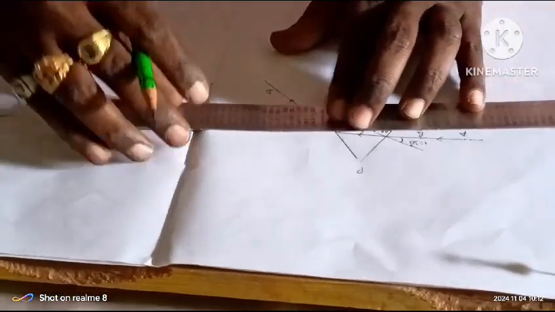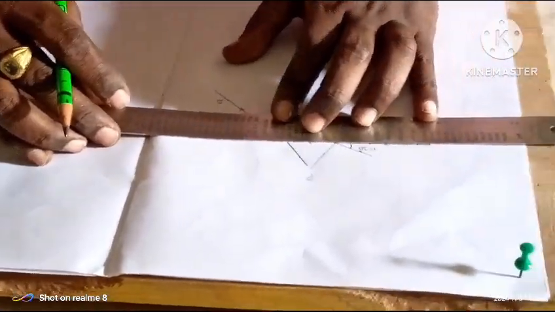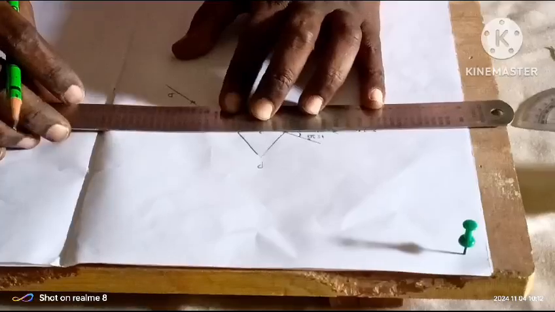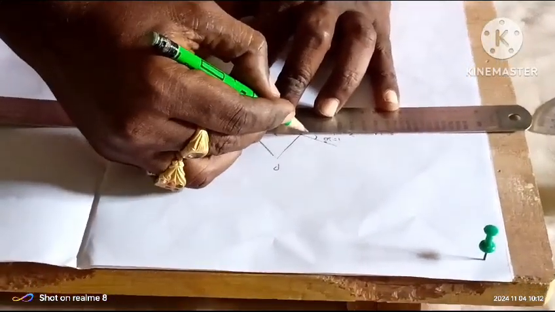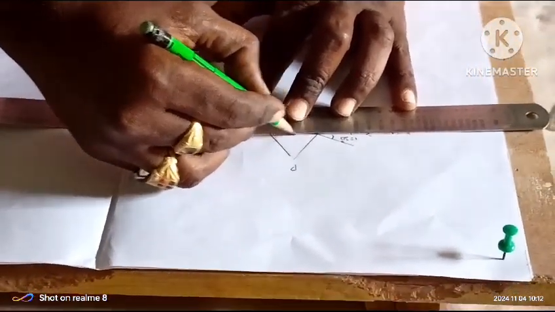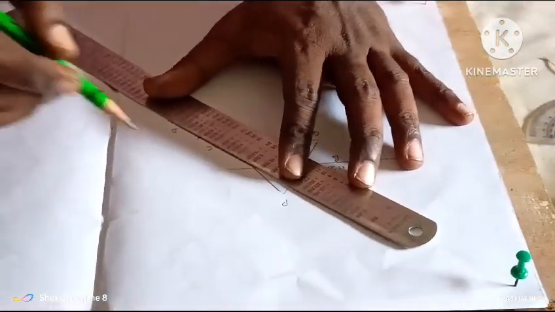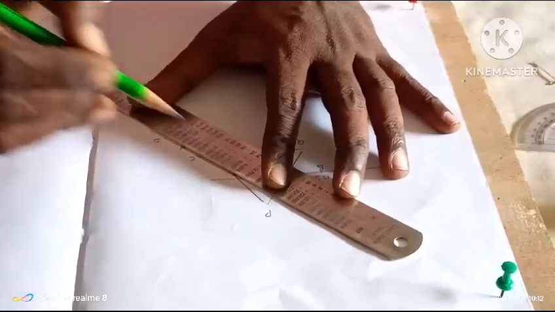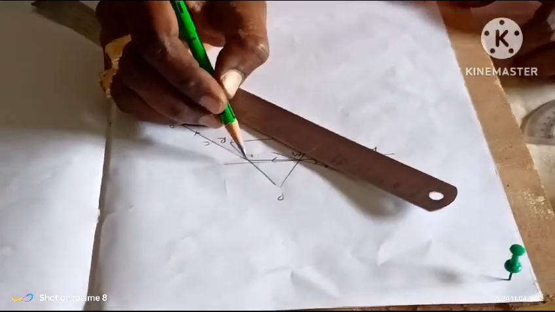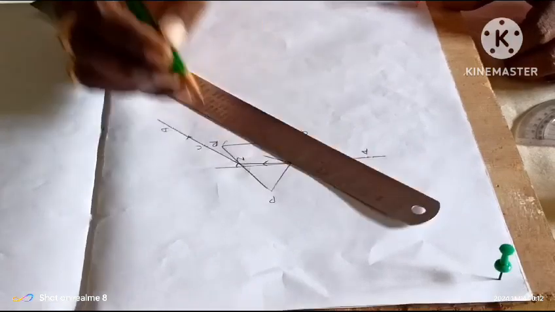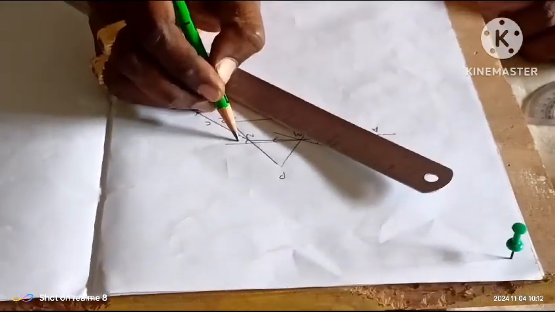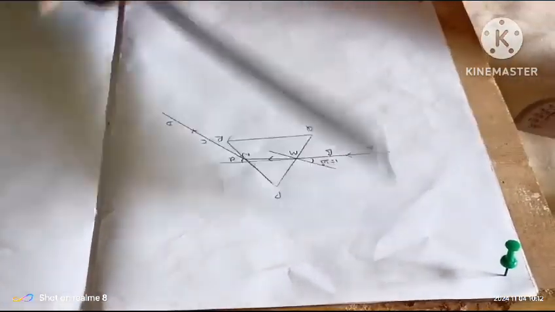Now extend the incident ray and extend the emergent ray backwards. The angle between the incident ray and the emergent ray is the angle of deviation.